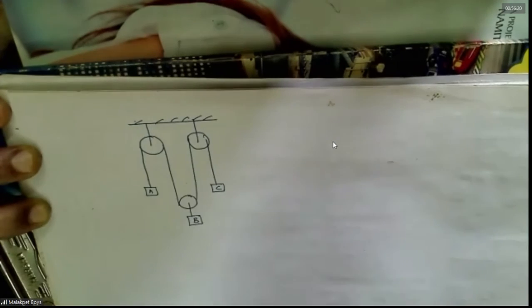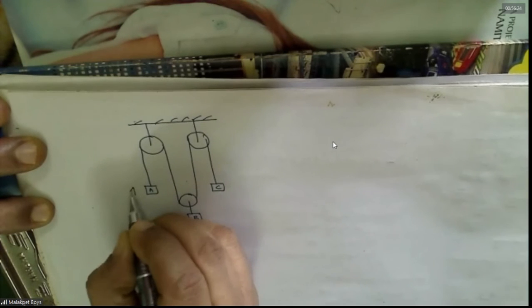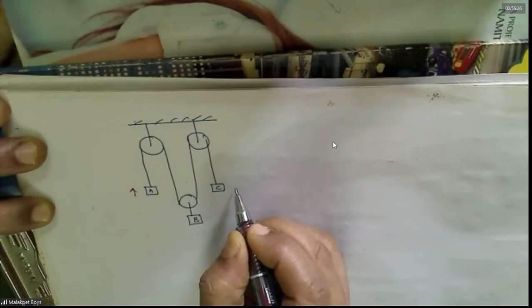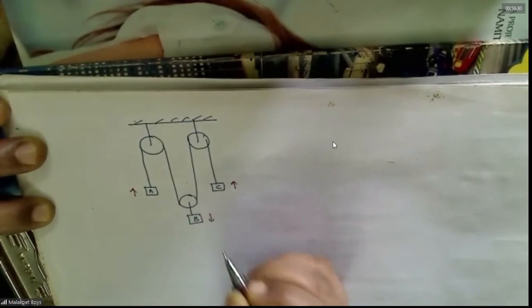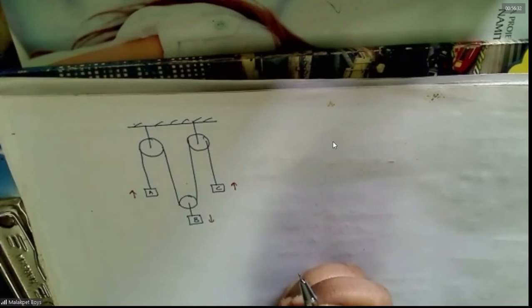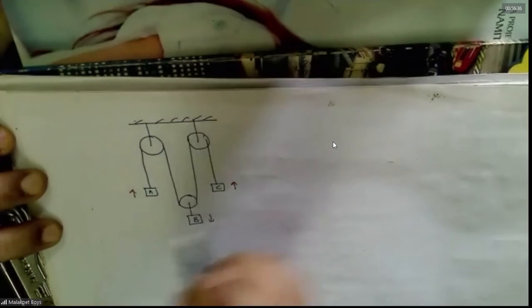See, what is that assumption we have taken? This moves like this, this moves like this, this moves like this. Am I right or not? Yes, sir.